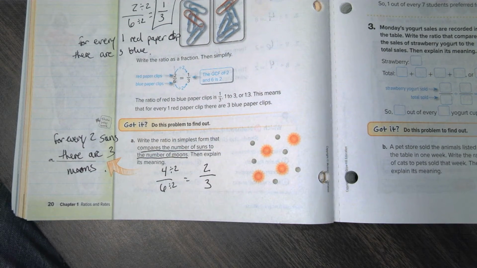I accidentally put my... Well, that's the problem. You got to make sure it's in the correct order, because that's a totally different ratio. Okay, any questions so far?